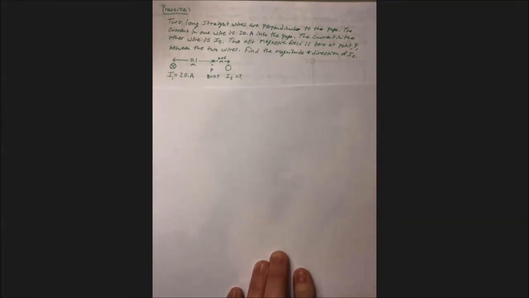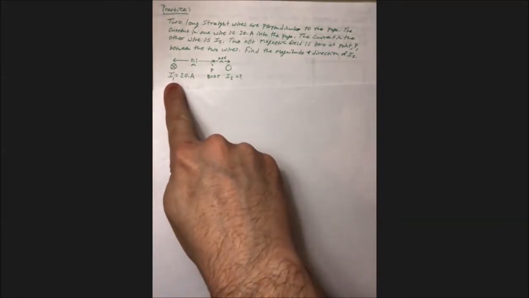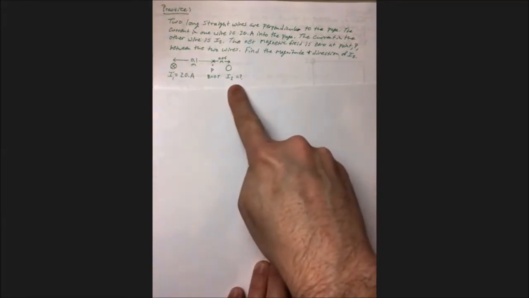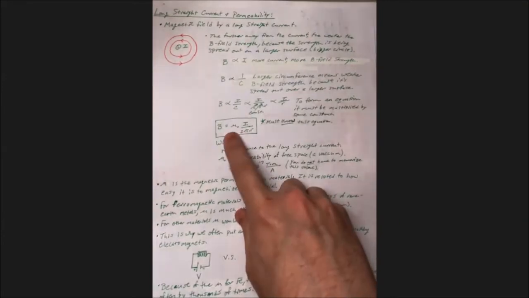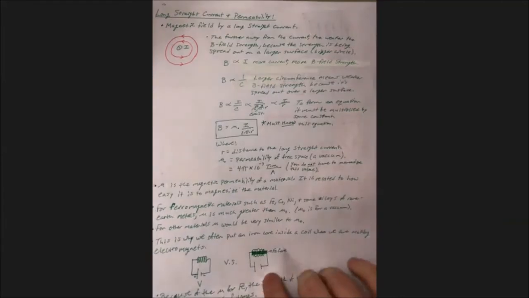Okay, so we know if we want that magnetic field strength to cancel out, then we're going to have to set the magnetic field generated by I1 to be equal and opposite to the magnetic field generated by I2. And since these magnetic fields are being generated by a long straight wire, then we'll want to use our new formula for magnetic field strength that comes from a long straight wire.